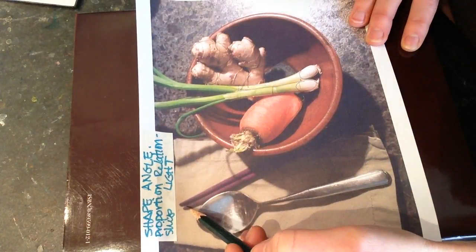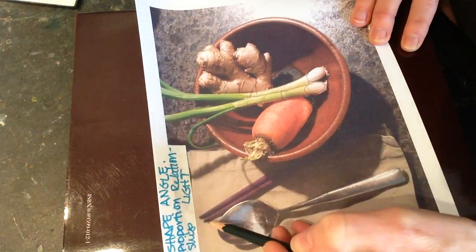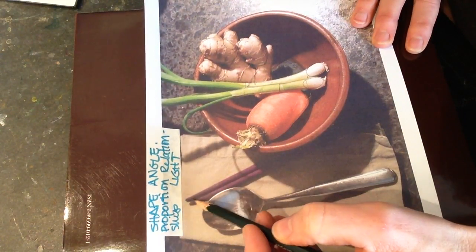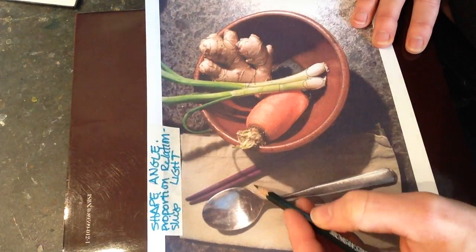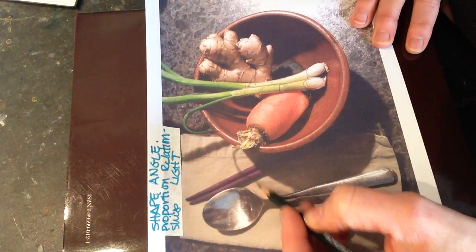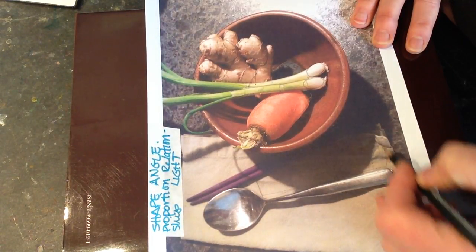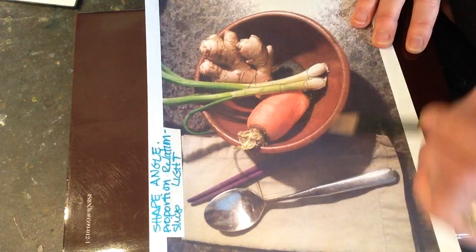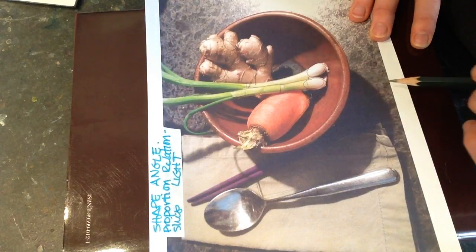Angles. We have the chopsticks coming from left to right, or right to left, depending upon which way you're looking at it or coming at it. But they're on a distinct angle from the edges. The angle here is not an equal angle. It's a little wider at the bottom than it is at the top. And then that leaves us with this lovely little triangle here. And if we get that right, we know a lot more information. Let's see what other angles we have.